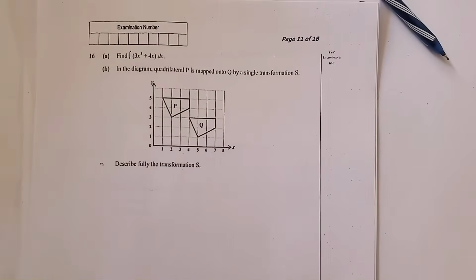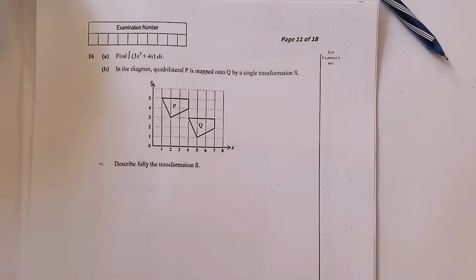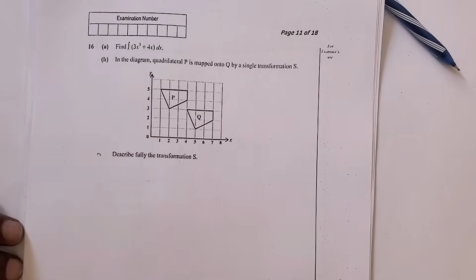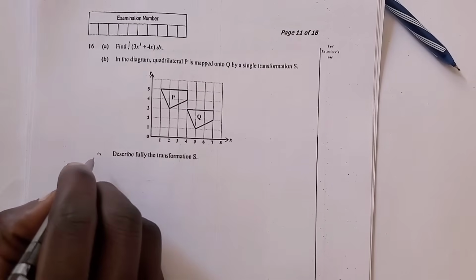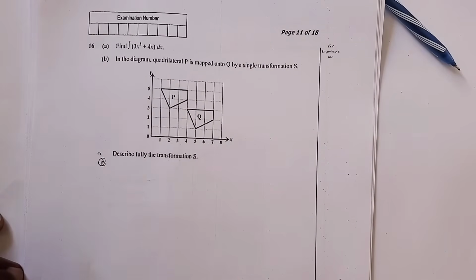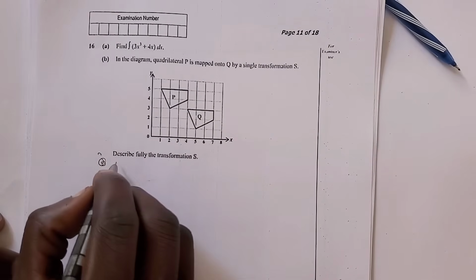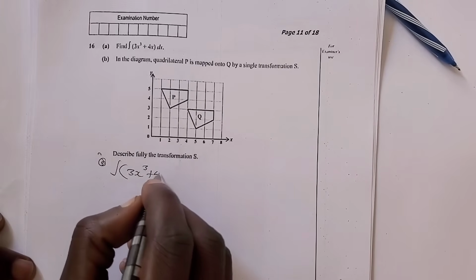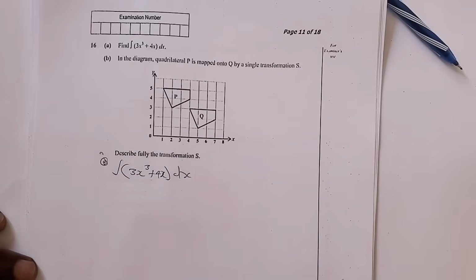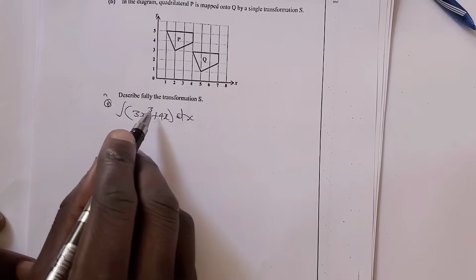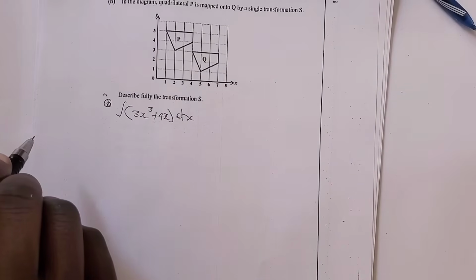Question 16, 16A and B. 16A, this is integration, an indefinite integral. So you have the integral of 3x cubed plus 4x dx. This is just simple and straightforward. We've already done calculus, right? So what do you do to the power when integrating? You add 1.